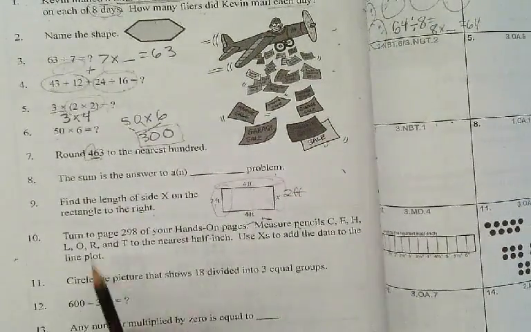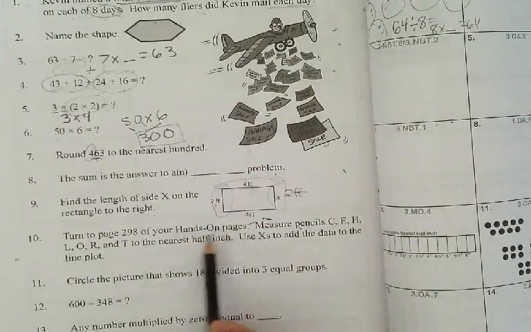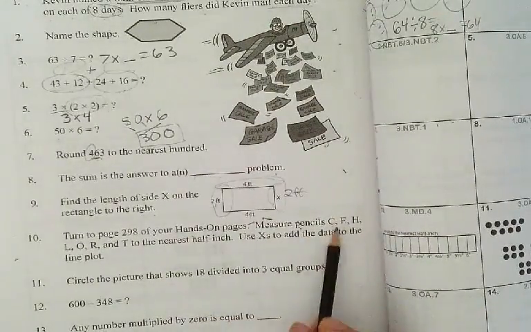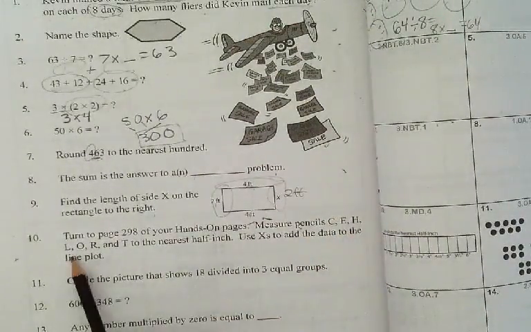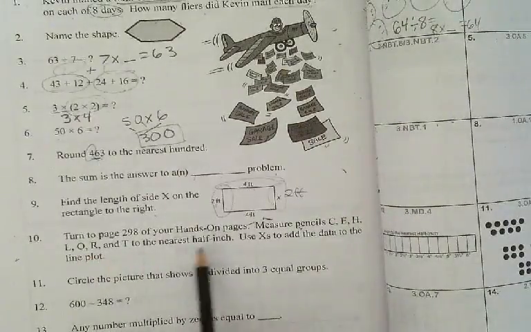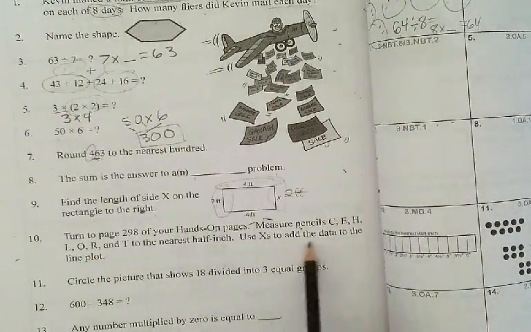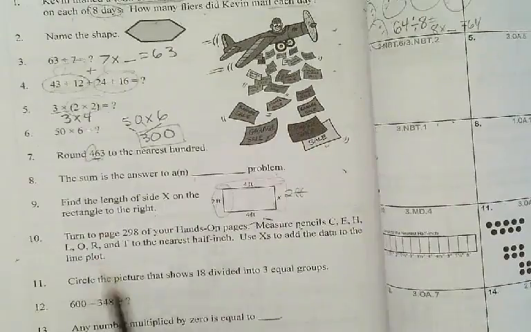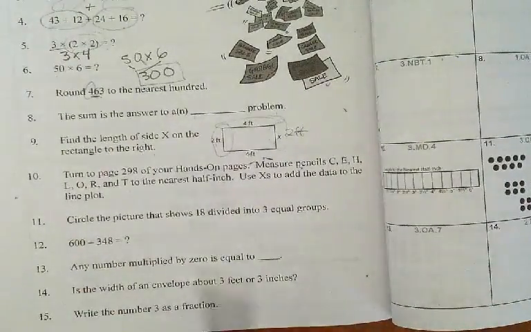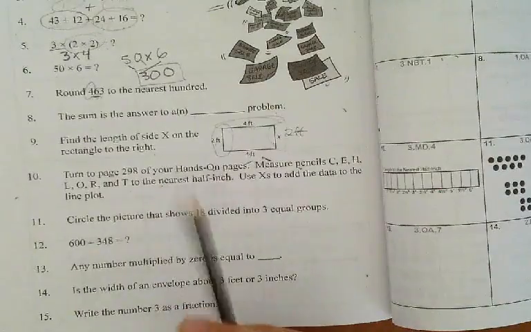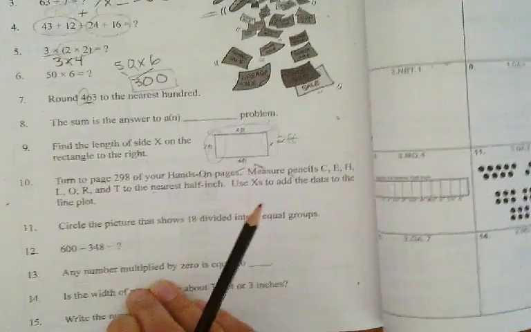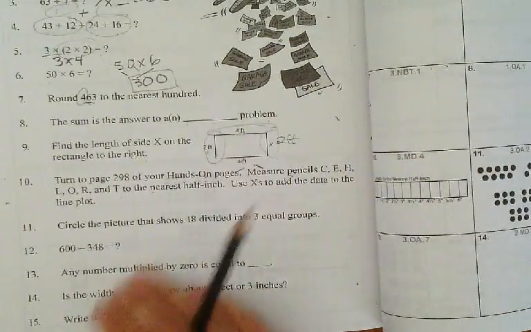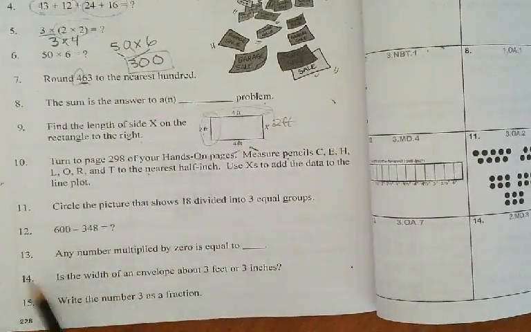Number 10. Turn to page 298 of your hands-on pages. Measure pencils C, E, H, L, O, R, and T to the nearest half inch. Use X's to add the data to the line plot. Again, if you don't have this or a ruler, or even if you don't have your book, feel free to skip this. But if you have a ruler at home, you can always practice measuring other objects in your house because it is good practice.